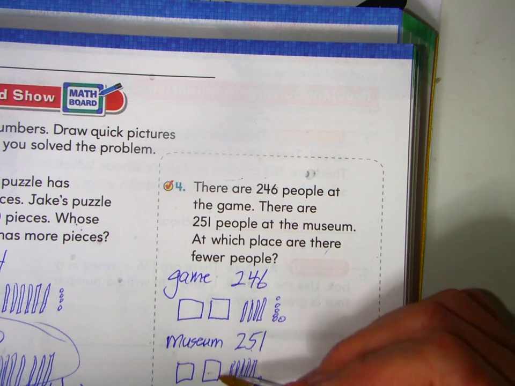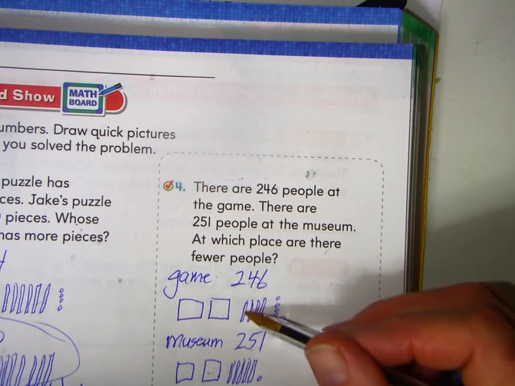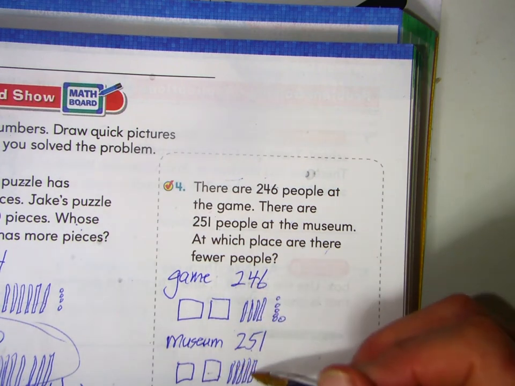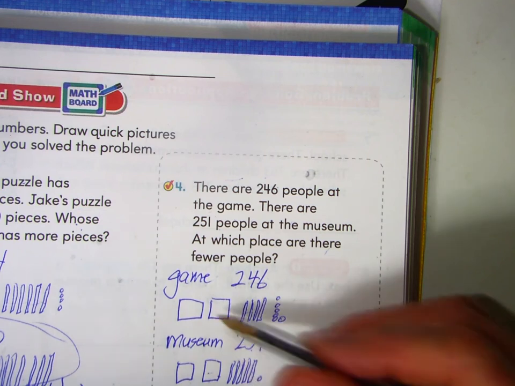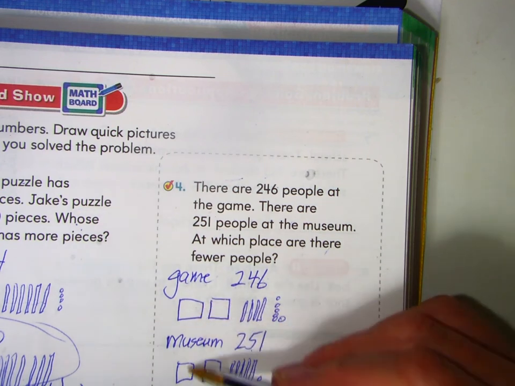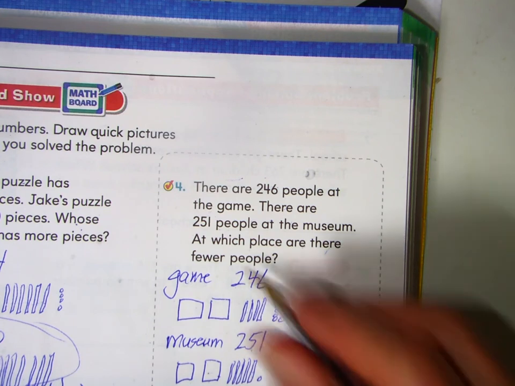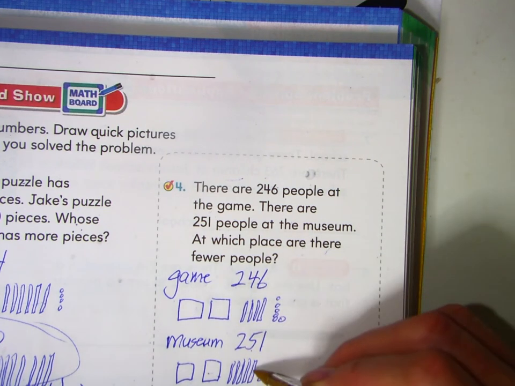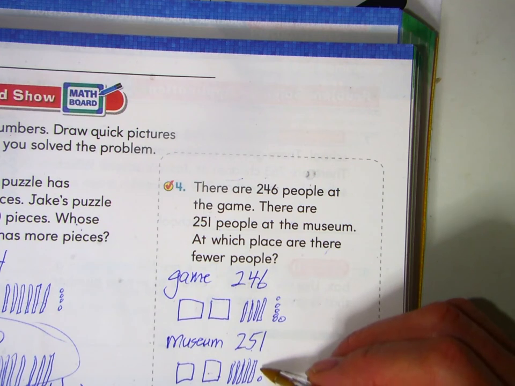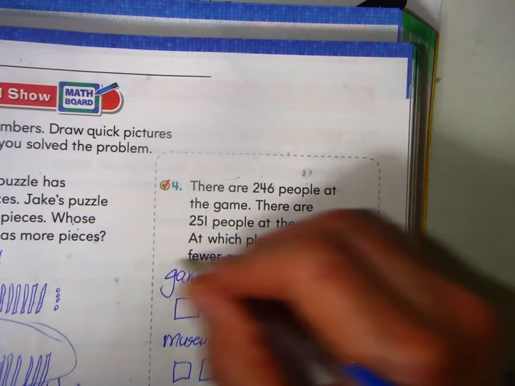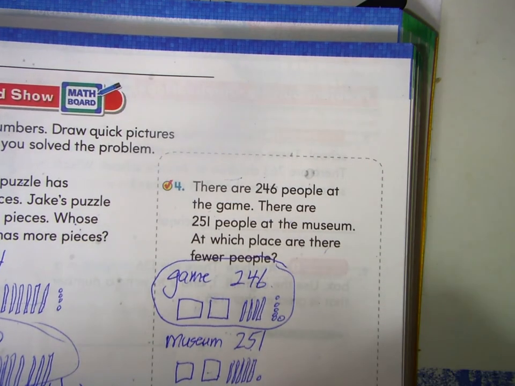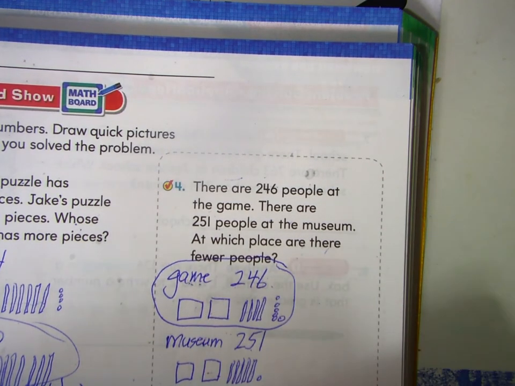Los dos tienen 2 centenas, pero ese tiene 4 decenas, ese tiene 5. Por eso ese es más grande. Primero miramos las centenas. Si son iguales, después miramos las decenas. Ese es más grande. Which place are there fewer? Pero no queremos más grande, no queremos mayor, queremos menos. Menos personas. Por eso este tiene menos. At the game. There are fewer people at the game.